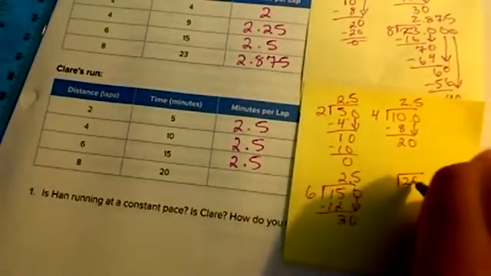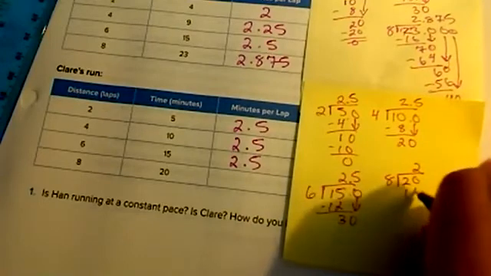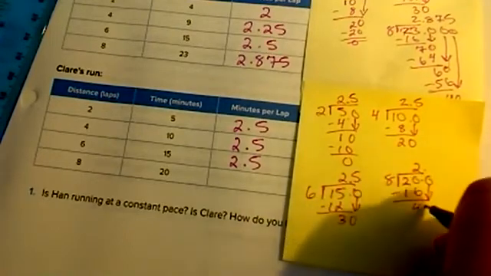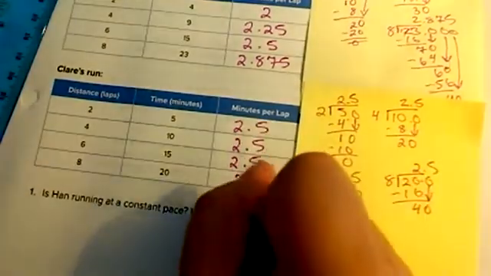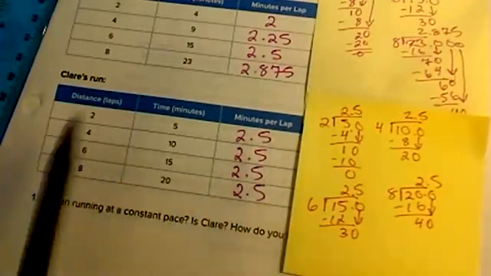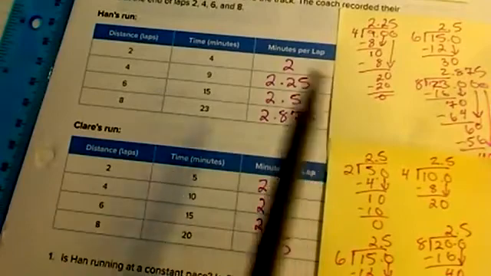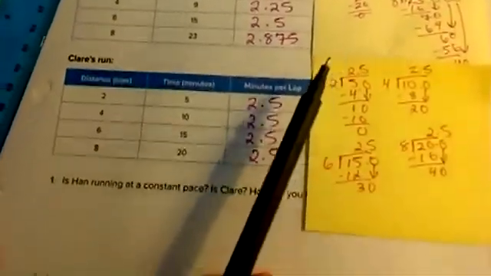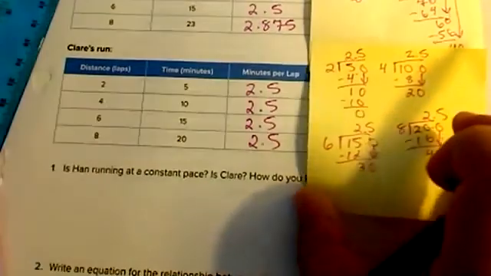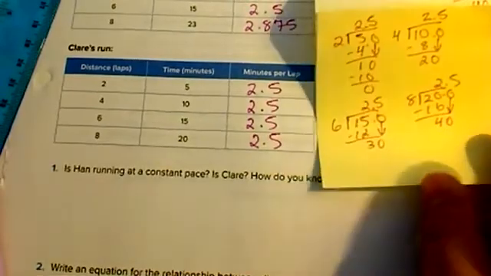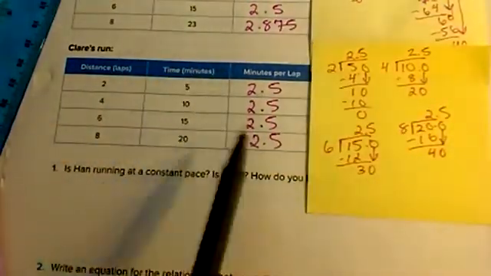All right, 20, 8, 2, 16, 4. Goes in 5 times, 2.5. So all of Claire's are 2.5 minutes per lap. So she's very consistent. But Hans is not so consistent. It increases with each lap. It takes him a little bit longer to do that lap. So we can tell that Hans is not running at a constant pace, but Claire is.